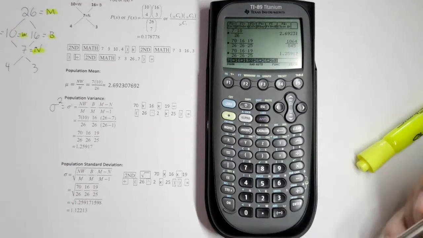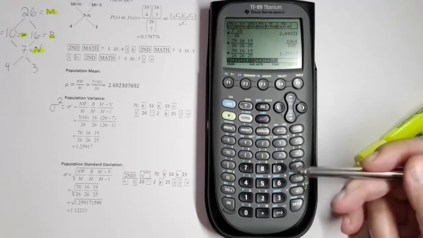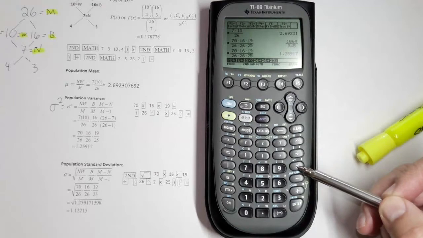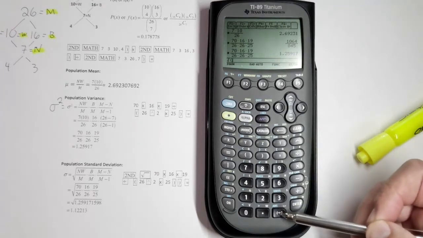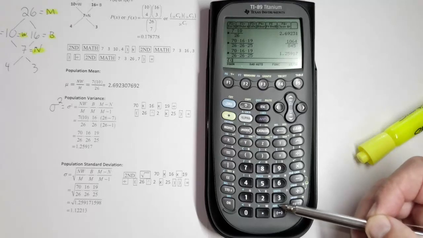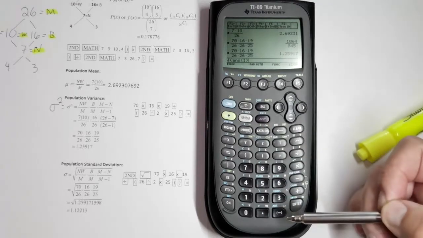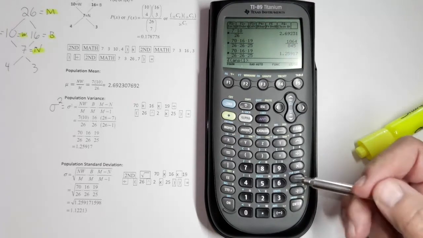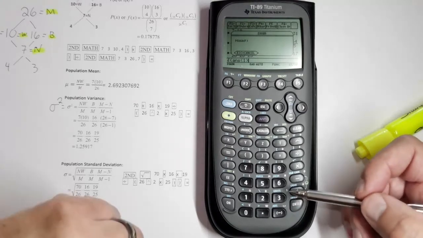So I can hit the square root of this, and how do I hit the square root of that number that I have in there? Well, I would hit second, and square root is above the times key. And the answer is above the minus button. So look above the negative button, and it says ANS. So second, ANS. And it should enter.